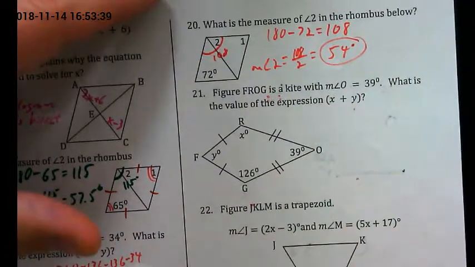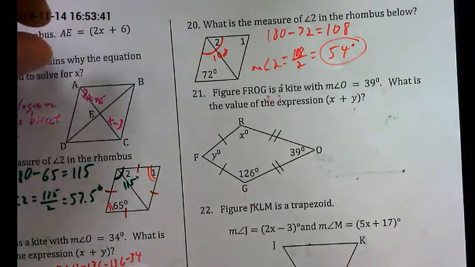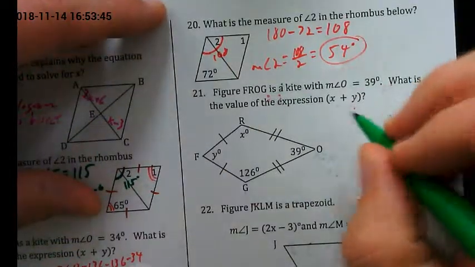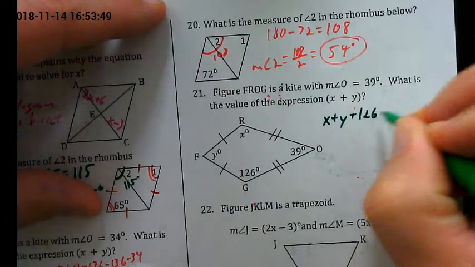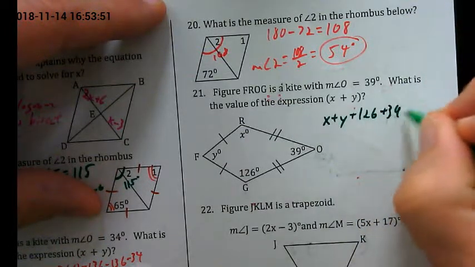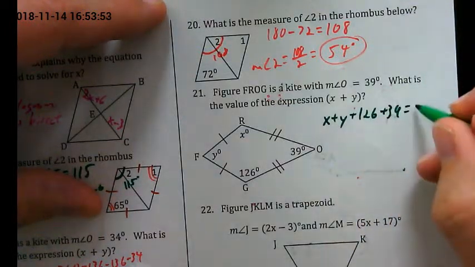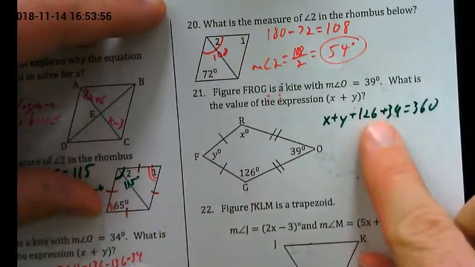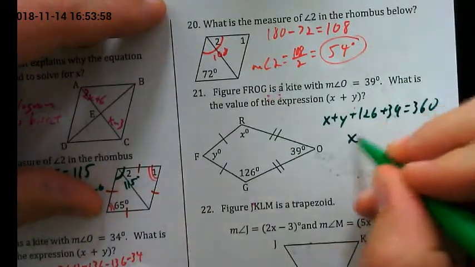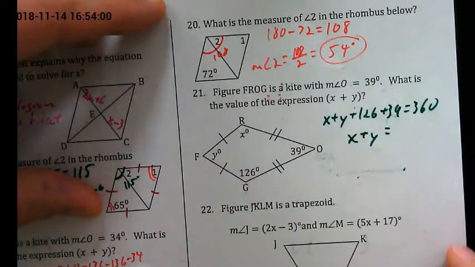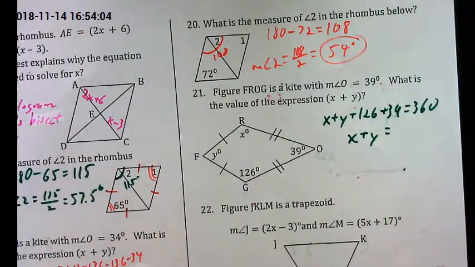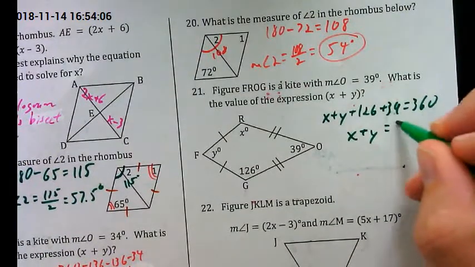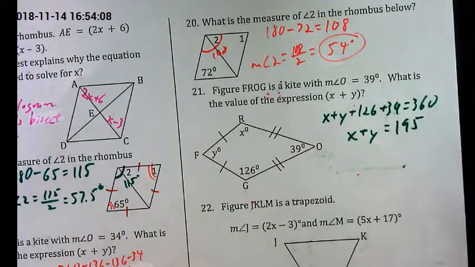So now, on 21, I'm going to solve this the shorter way, because it doesn't say anywhere in there I actually have to find x and y, right? So remember, if I said x plus y plus 126 plus 39, all of that has to equal 360. So if I just subtract off those two, I already have x plus y. So subtract those two off, and you're left with 195.